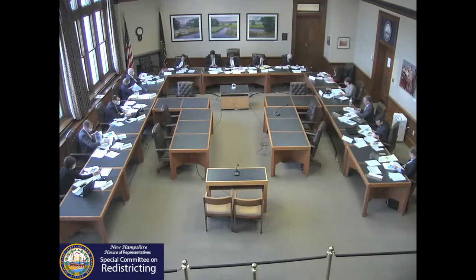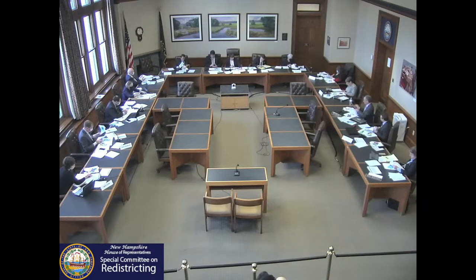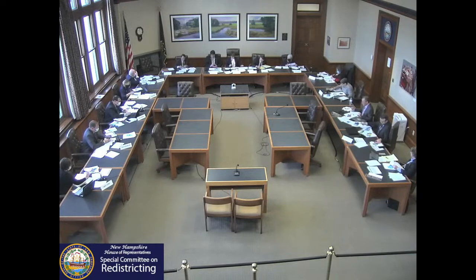Okay, this is where your eyeballing skills are really going to have to come into play now. Merrimack County, we sort of had a dry run of Merrimack County at our last work session, so I'm going to ask Representative McGuire to again do us the favor and lead off on going through proposed representative district maps.